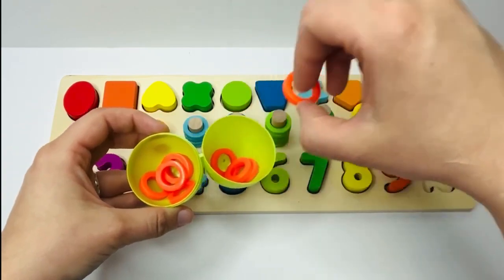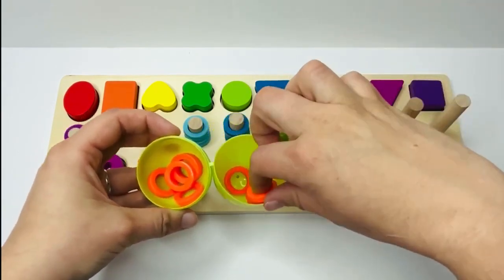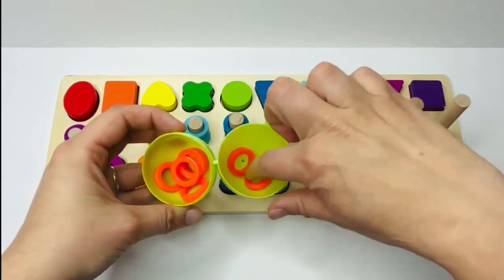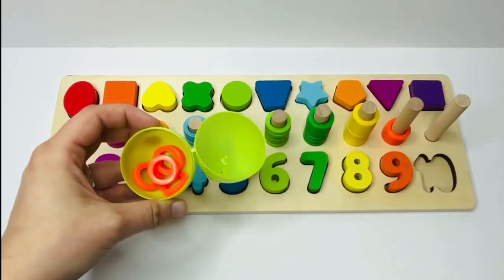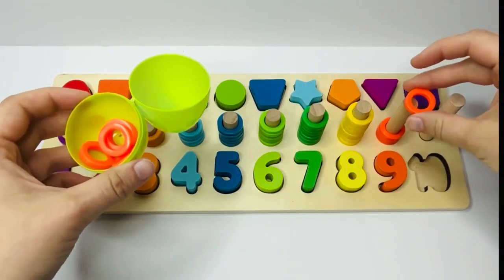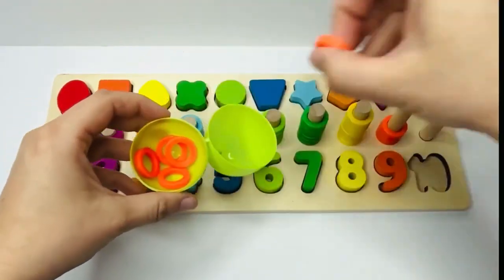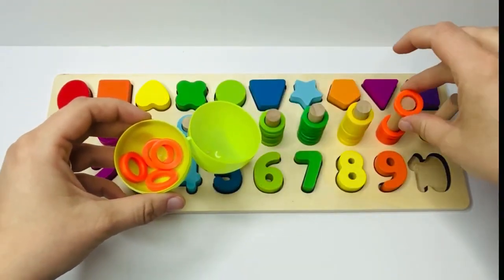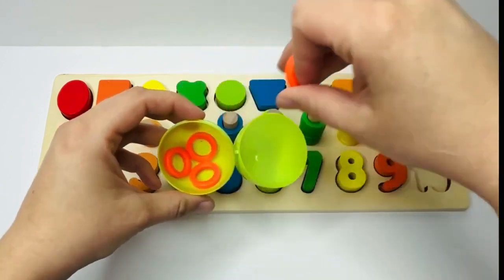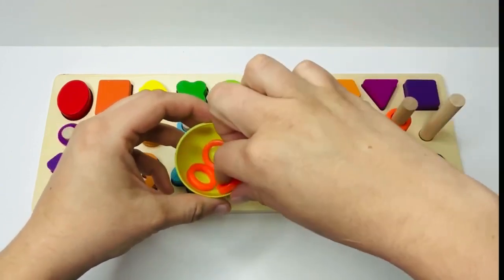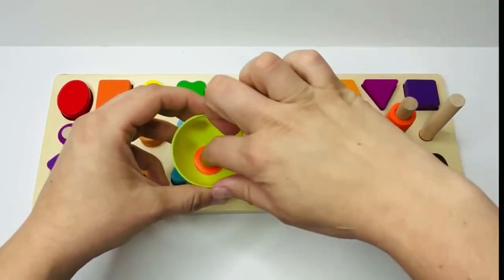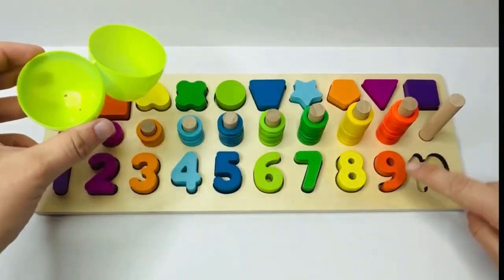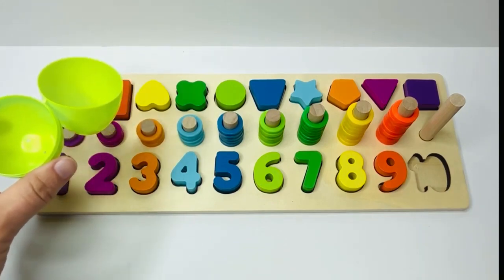Let's count our orange rings. 1, 2, 3, 4, 5, 6, 7, 8, and 9, just like the number 9.